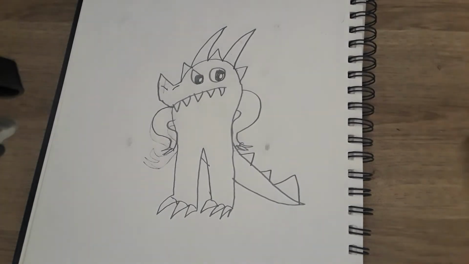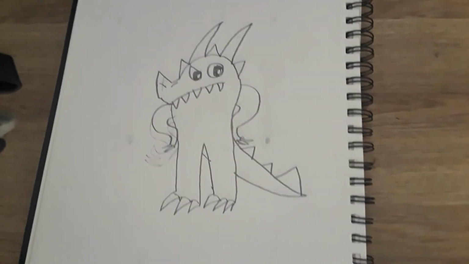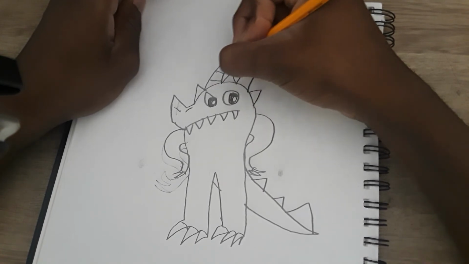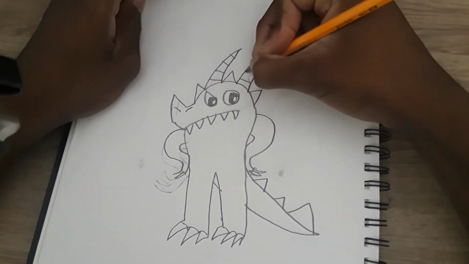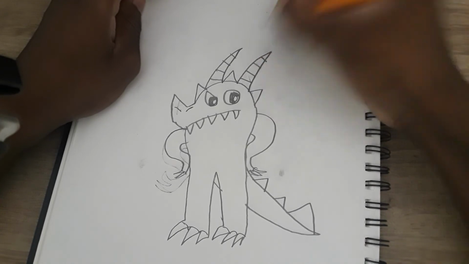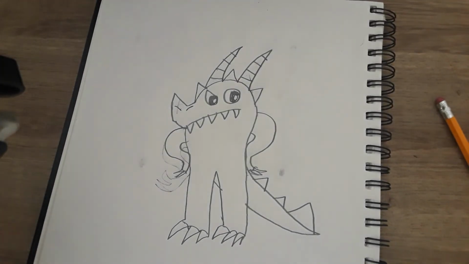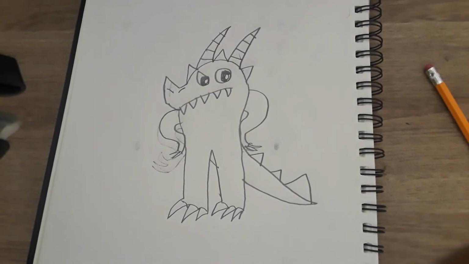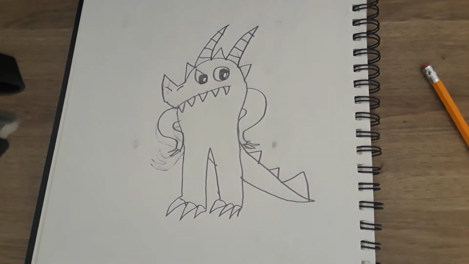Yep, and that's the monster design. I can draw a little design right here with the horns. Very, very monster-like. Kind of looks like a miniature dragon or kind of two.